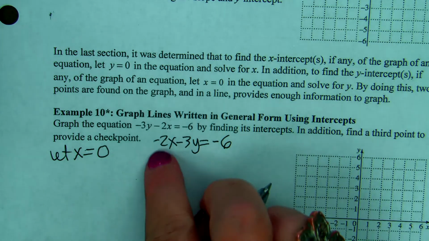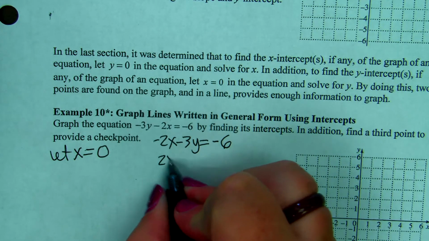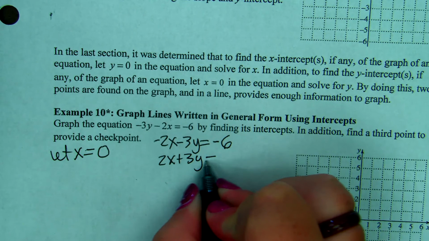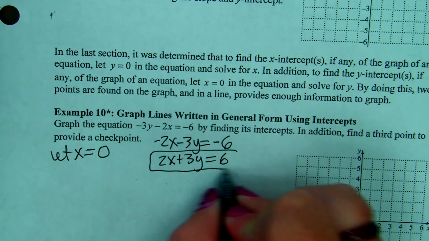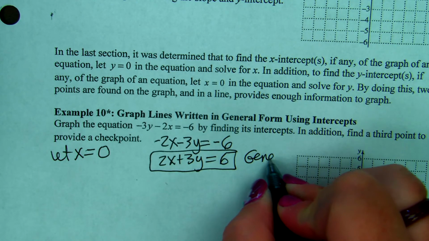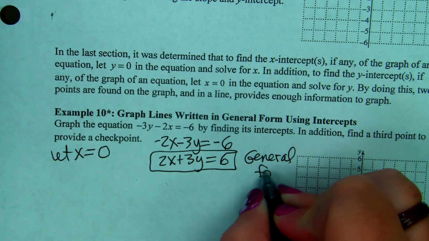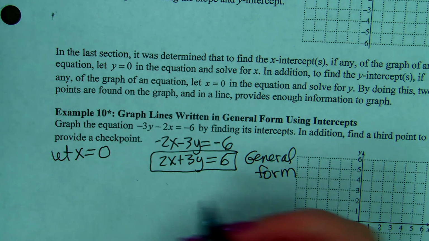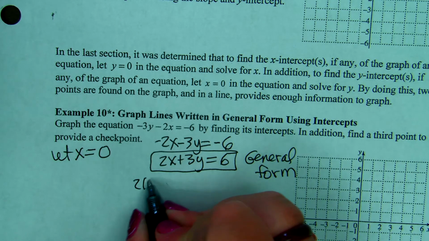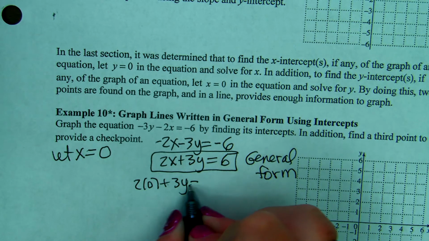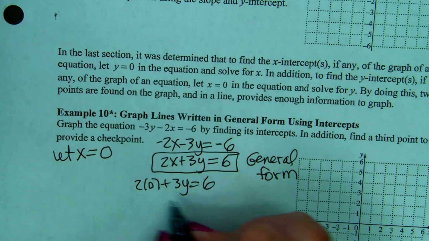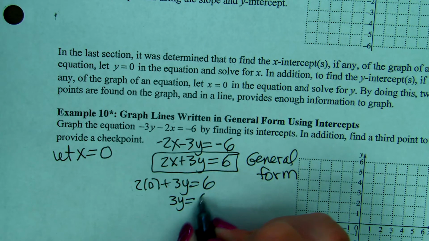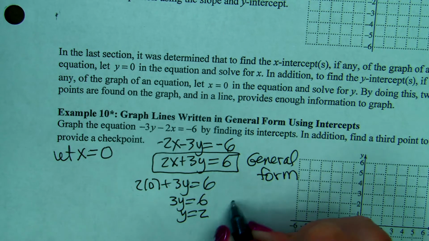And I don't like negatives for the x, so 2x plus 3y equals 6. This is called general form, which we're going to talk about in a minute. But if we let x equal 0, 2 times 0 plus 3y equals 6. That's 0. 3y equals 6, y equals 2. So we get 0, 2.